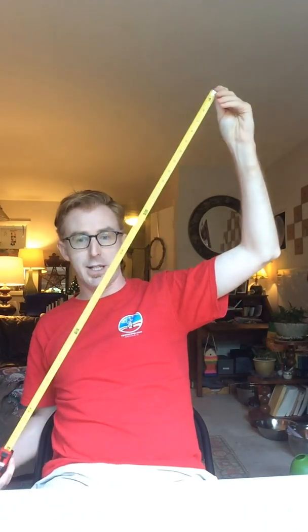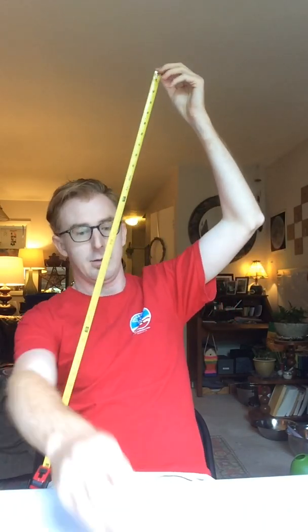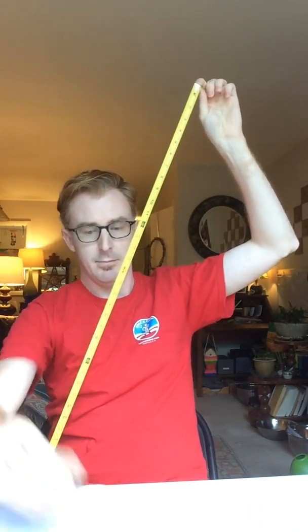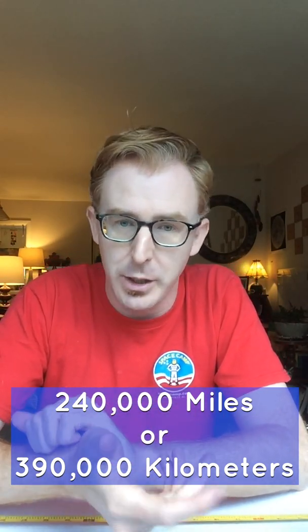So that means you would need to put the Earth at one end and the dime at the other to have the exact scale that we would have when we step outside in our backyards, look up at the full moon, we would know that that would be the scale distance. Now the actual distance is around 240,000 miles, or 390,000 kilometers in distance, which is quite a ways.